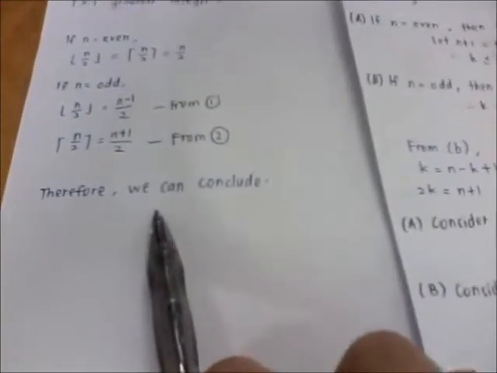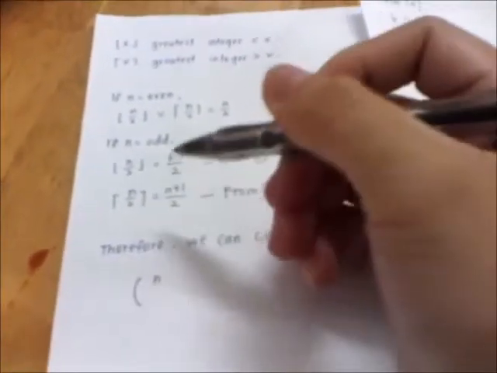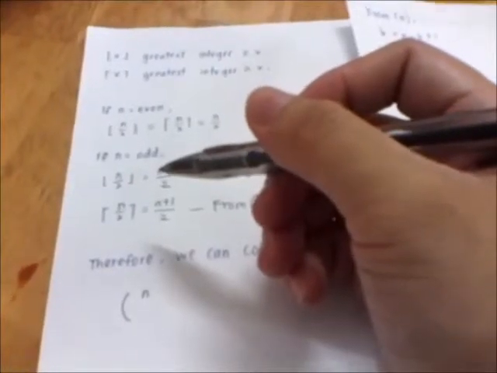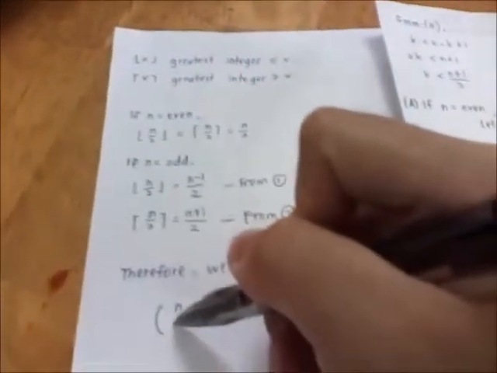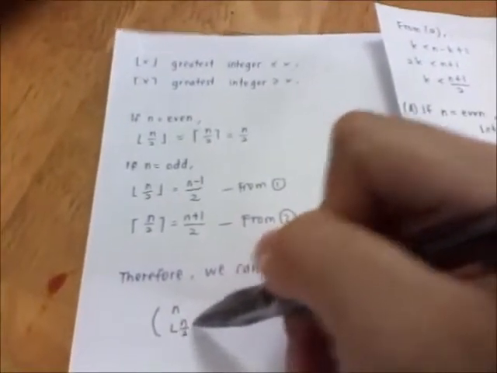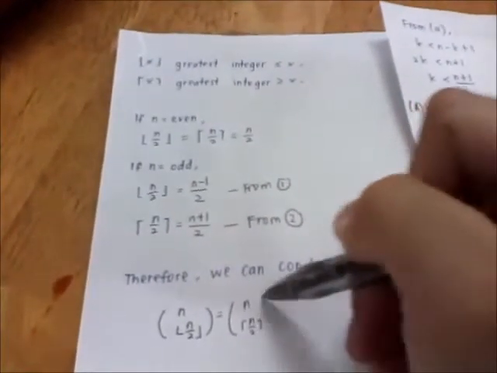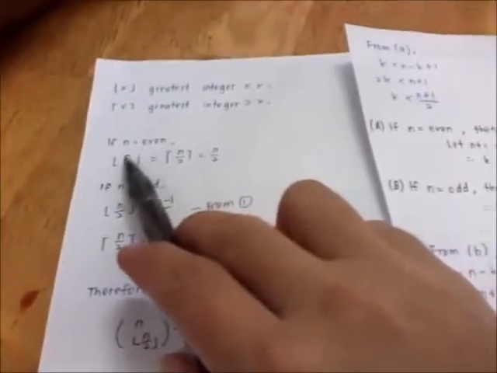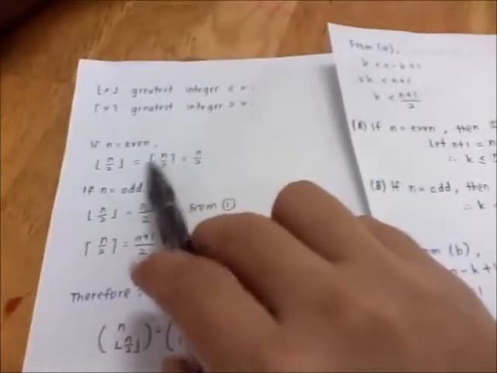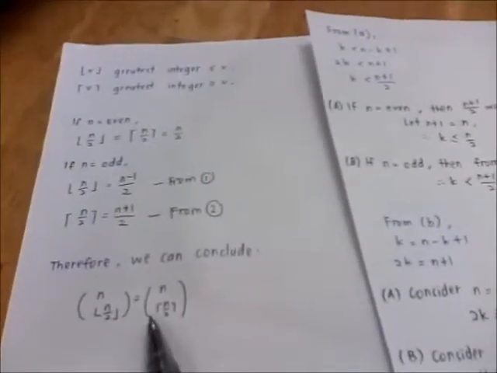Okay, so therefore, what can we conclude? We can conclude that for n a positive integer, the largest binomial coefficient is when the floor of n over 2 is equal to the ceiling of n over 2. This is true for n even, since the floor and the ceiling, when n is even, are equal to n over 2. So they are equal to each other, since the floor and the ceiling are just the same.